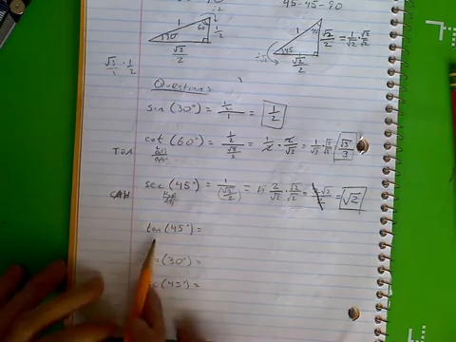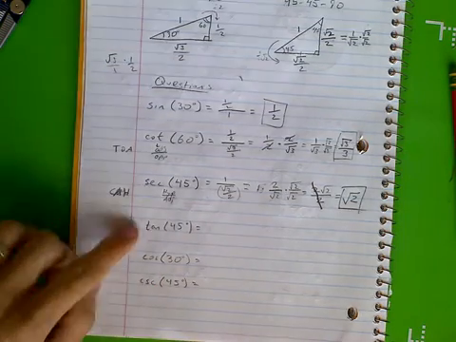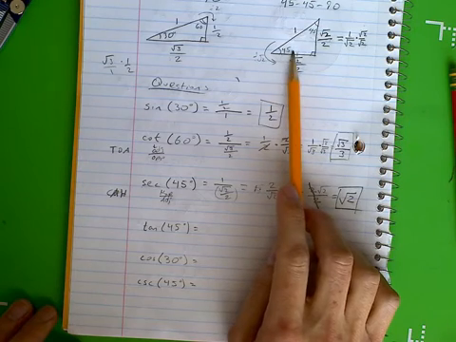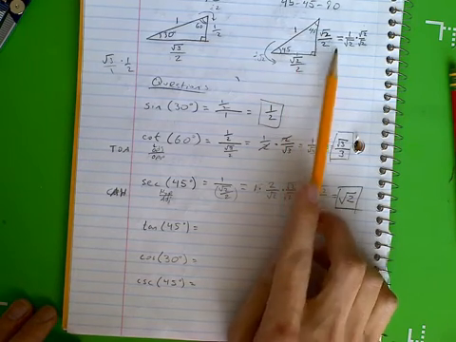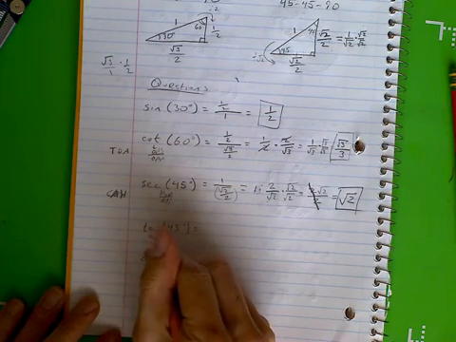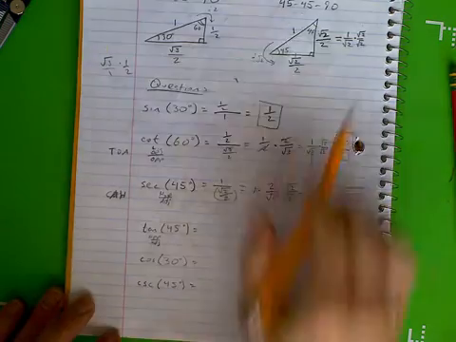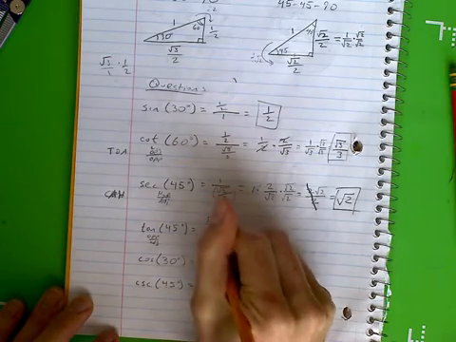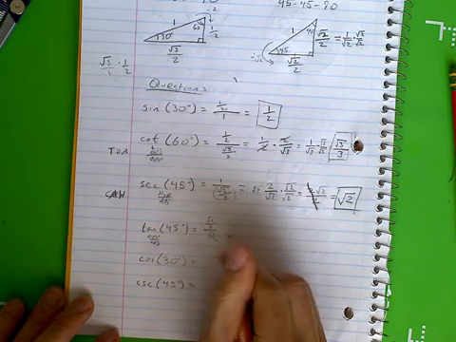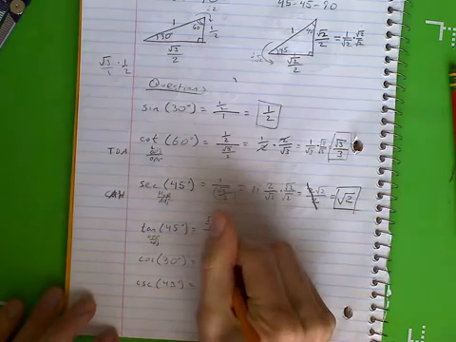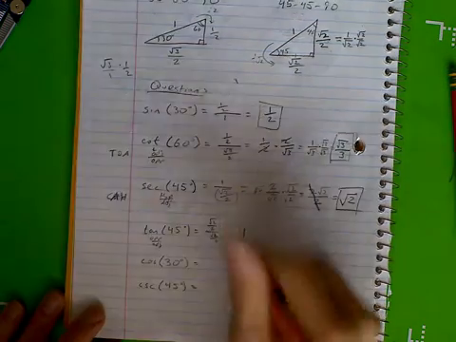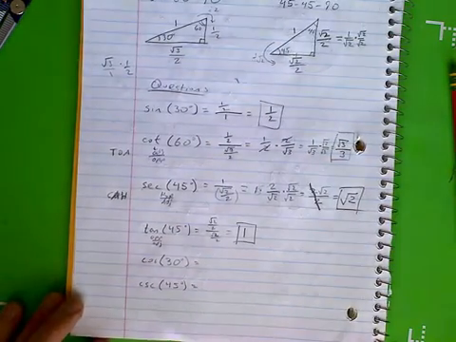All right, let's talk about these. It's okay if you're not quite done. So a tangent of 45 degrees. Look at your triangles, find a 45-degree angle. Tangent is opposite over adjacent. So square root of 2 over 2 divided by the square root of 2 over 2. And anything divided by itself is 1. So that simplification works out pretty easily.